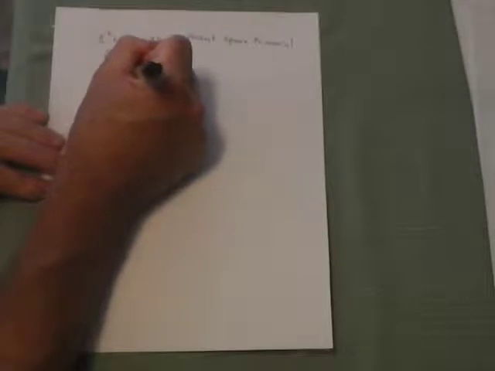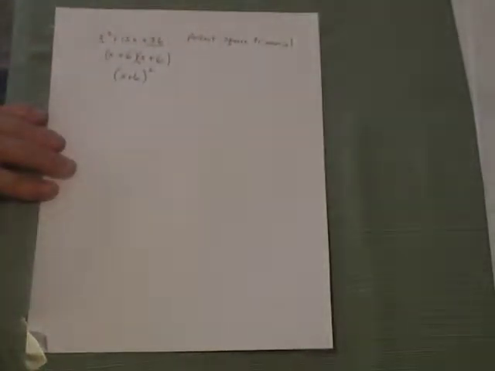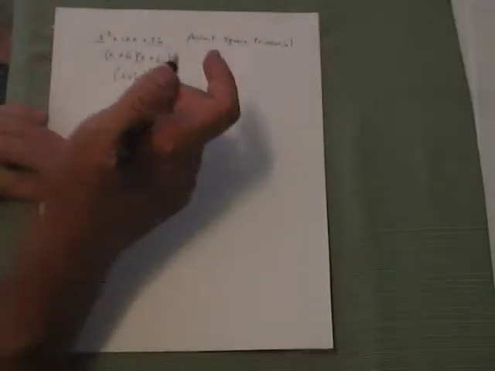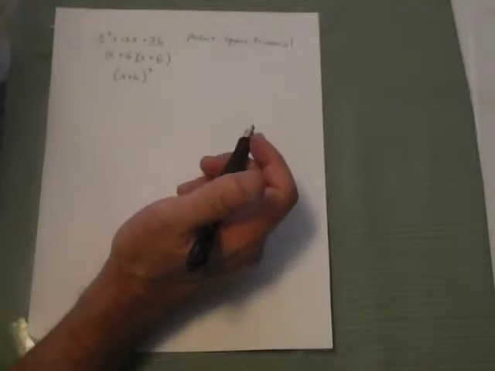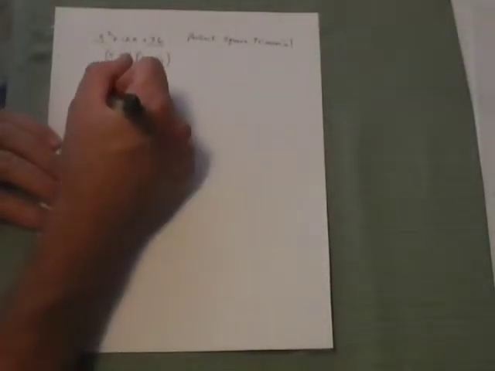So this would be the factored form of this perfect square trinomial. You could also write it, since those two parentheses are exactly alike, like this: x plus 6 quantity squared. So let's look at another one of those.